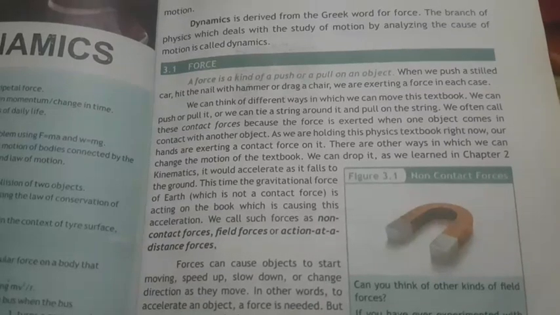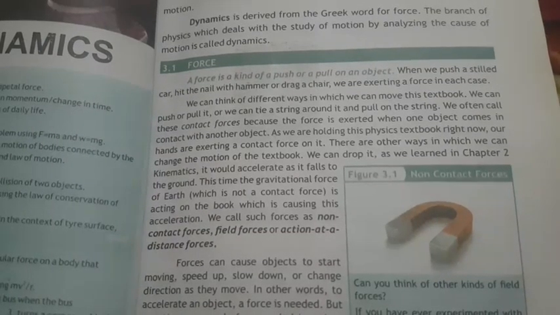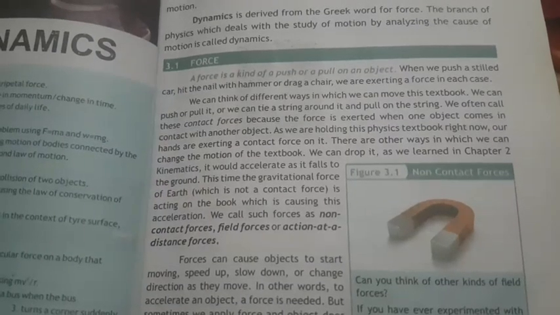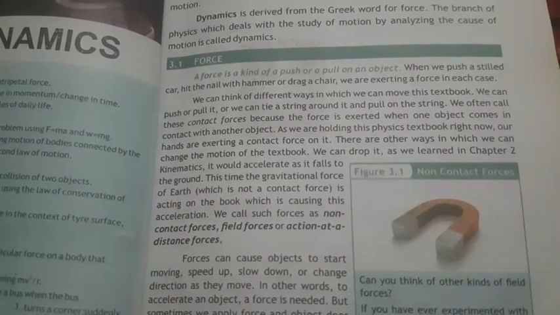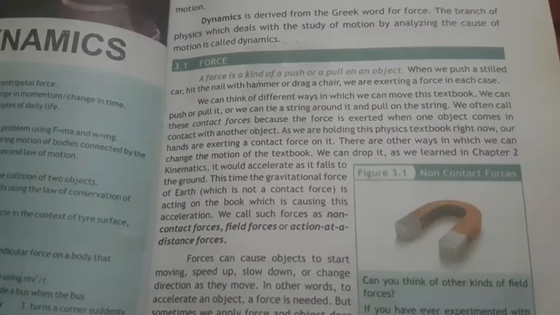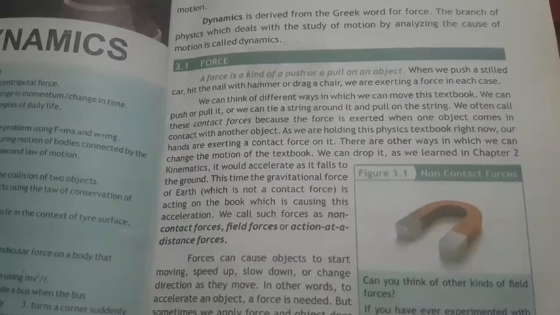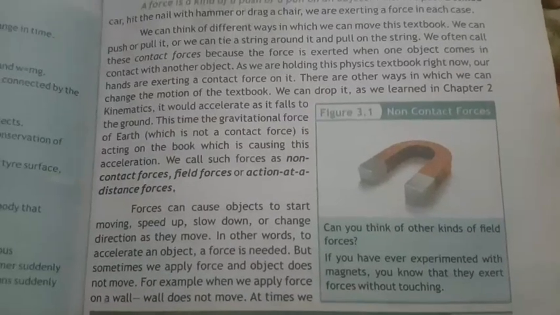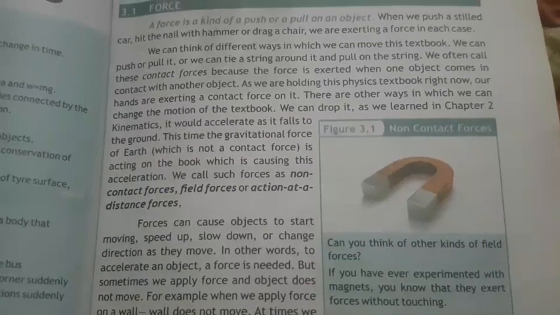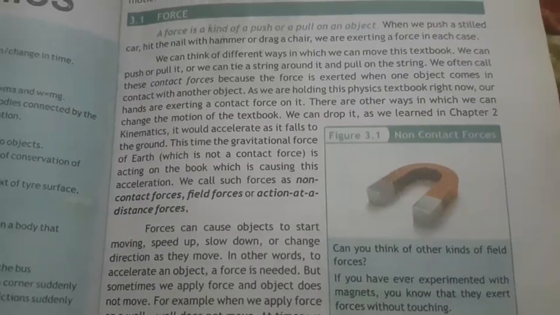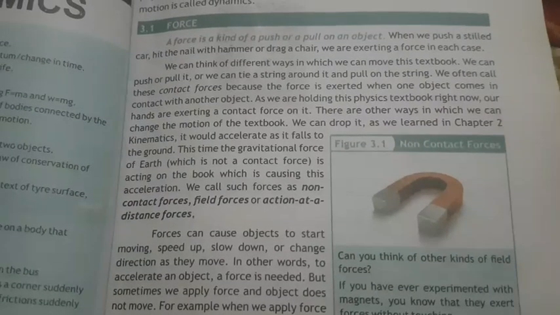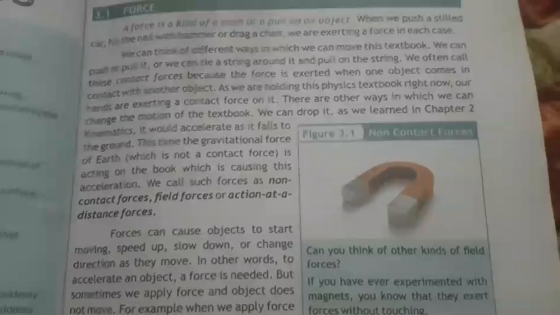It would accelerate as it fell to the ground. This time the gravitational force of Earth, which is not a contact force, is acting on the book, causing this acceleration. We call such a force a non-contact force, field force, or action at a distance force.